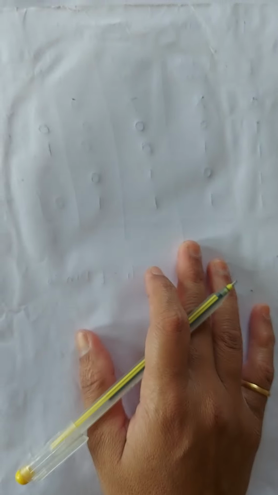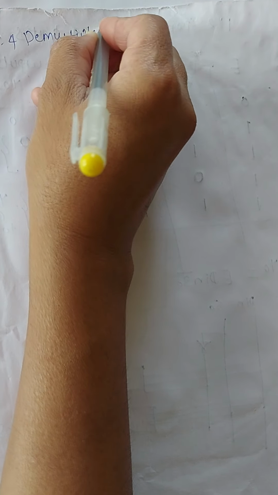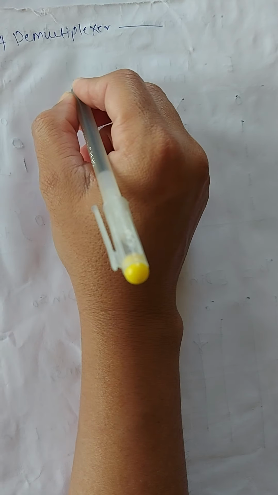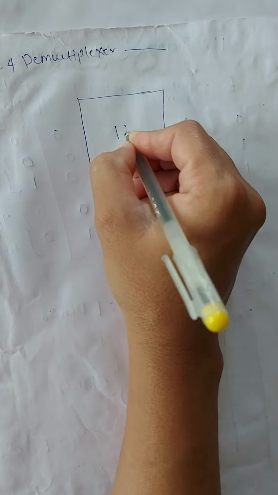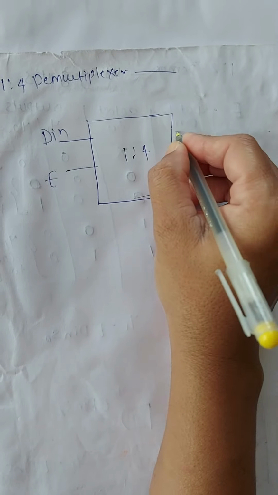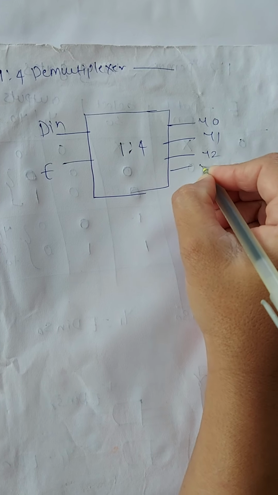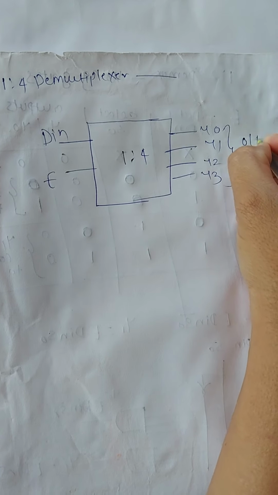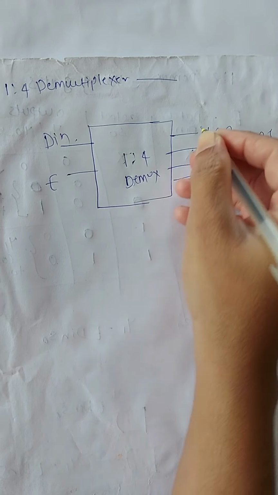Hello students, today we are going to study the 1 to 4 demultiplexer. For the 1 to 4 demultiplexer, 1 to 4 means 1 input D in, 1 enable line, and 4 output lines Y0, Y1, Y2, Y3. These are the output lines: 1 input line, 1 to 4 demux, 4 output lines.